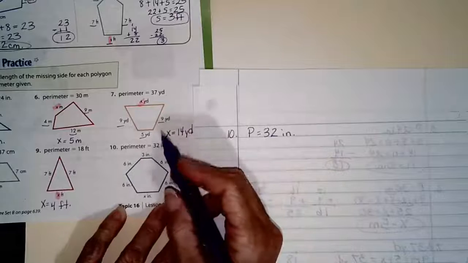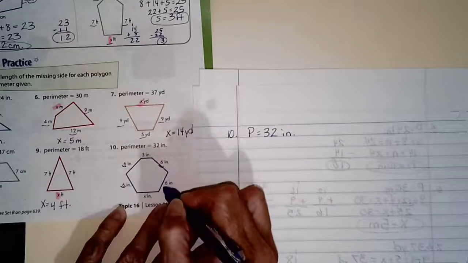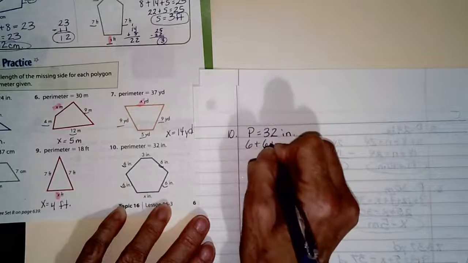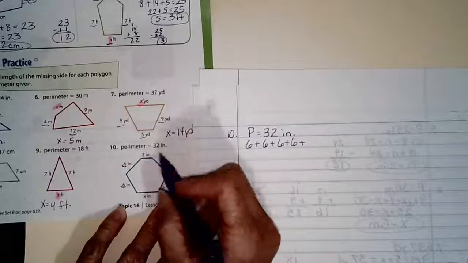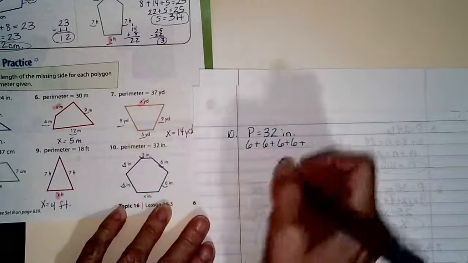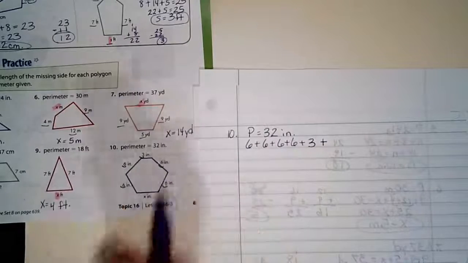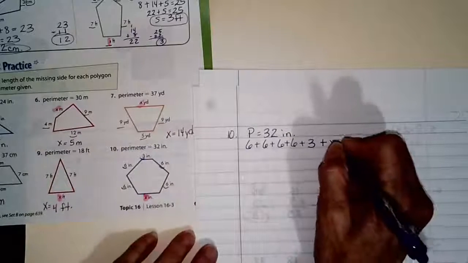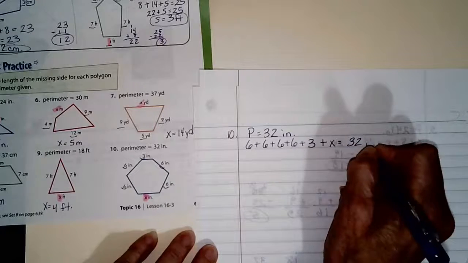So I look at my sides. I've got 1, 2, 3, 4 sixes. So I've got 4 sixes, and I've got 3, plus 3, plus, and here's my unknown side, x, right there, is going to equal 32 inches.